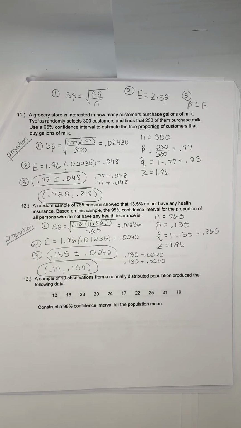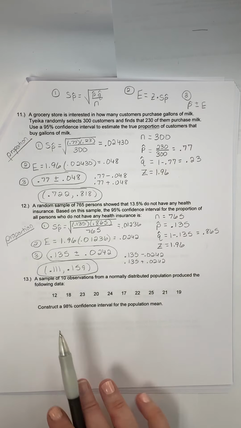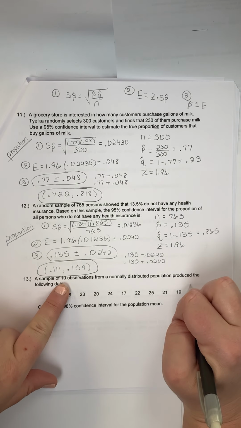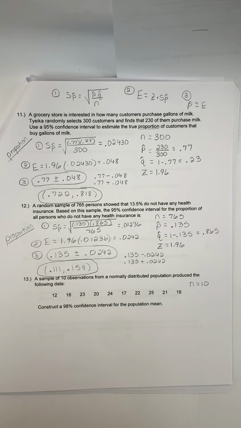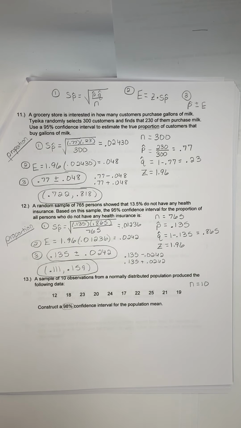This is our last confidence interval, the one we're about to do. This one's the doozy. I don't know if you remember this, but this is where your graphing calculator really comes in handy here, because look at all these nice paragraphs full of information. We have nothing. We have one little set of numbers, and that is all we have here. So we have a sample of 10, okay? That's it. And it tells us to construct a 98% confidence interval.